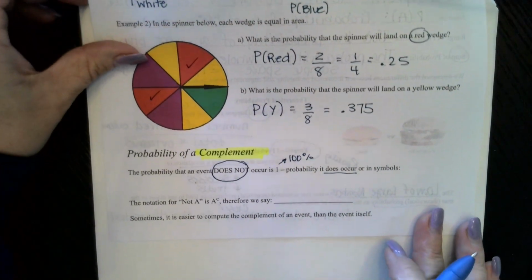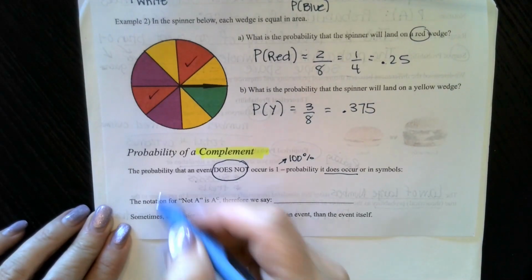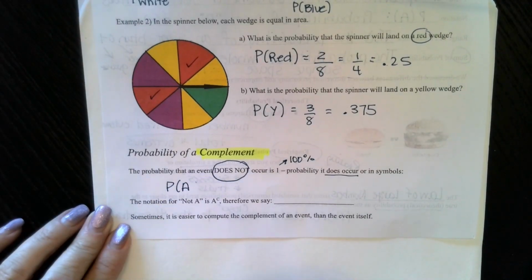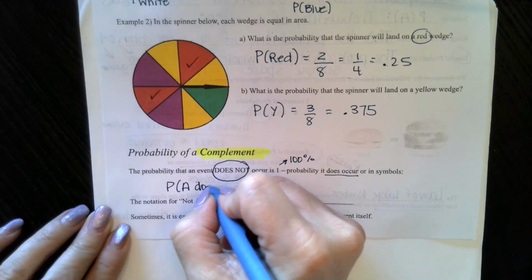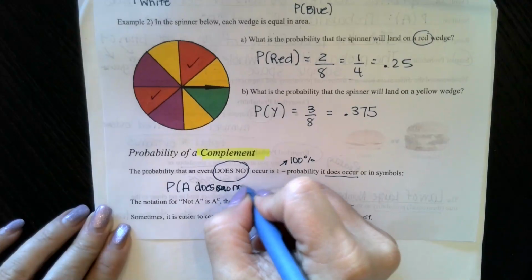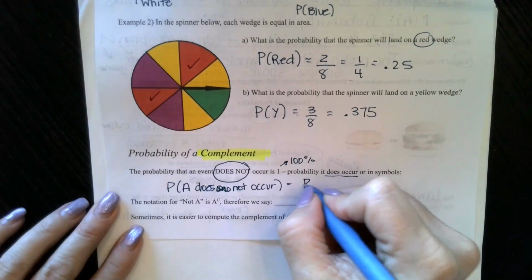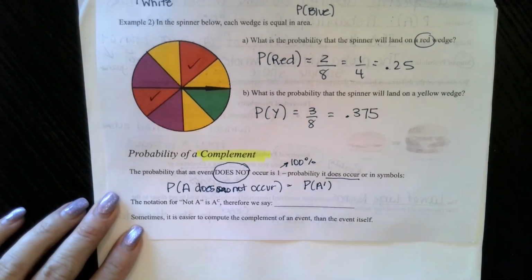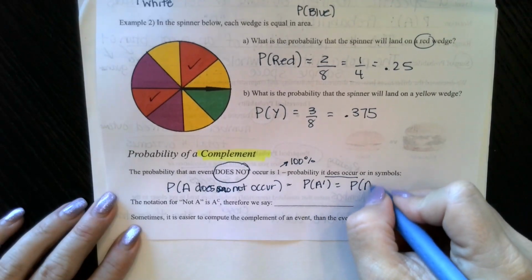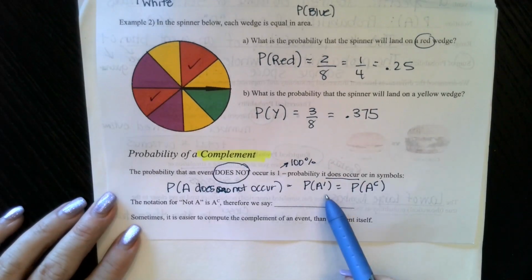So we have this notation for not A. If I have the probability that A does not occur, I would say the probability of A prime, or I can say the probability of A with a little c up here. And this is used more often than A prime.